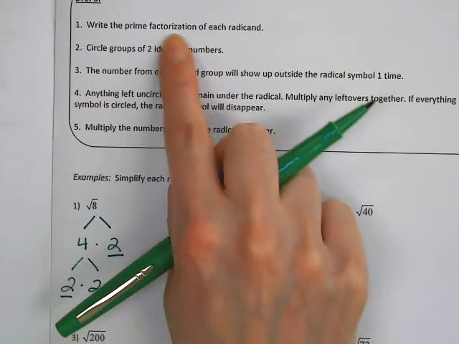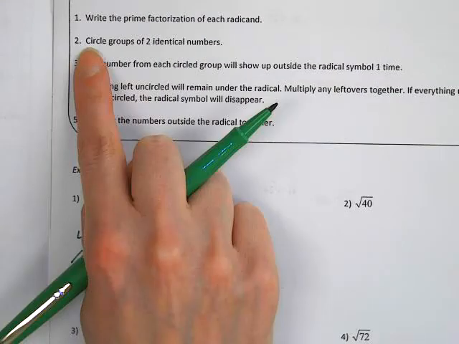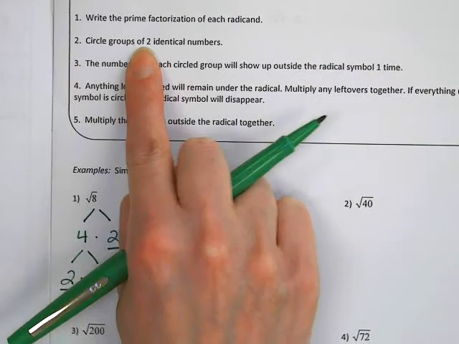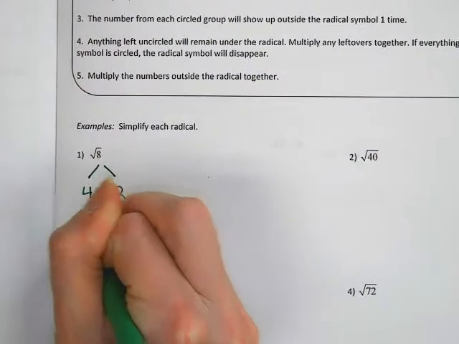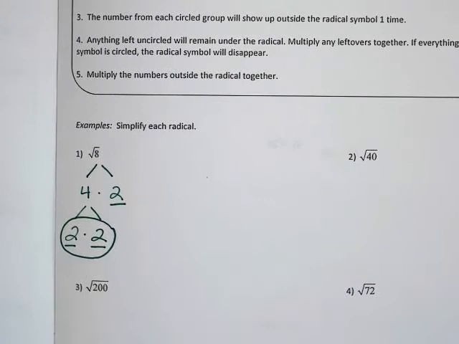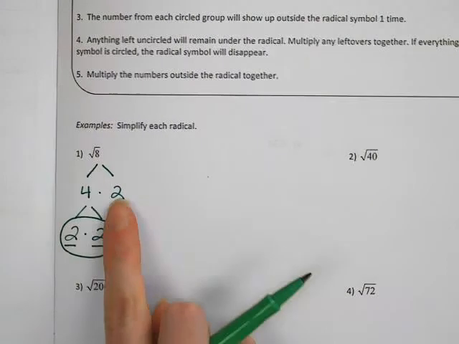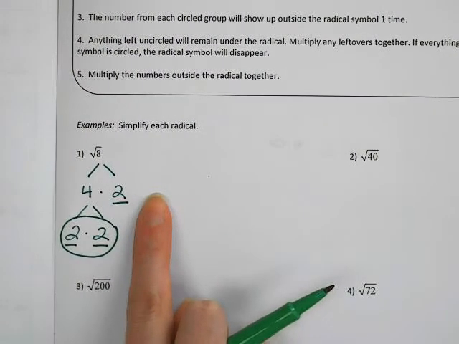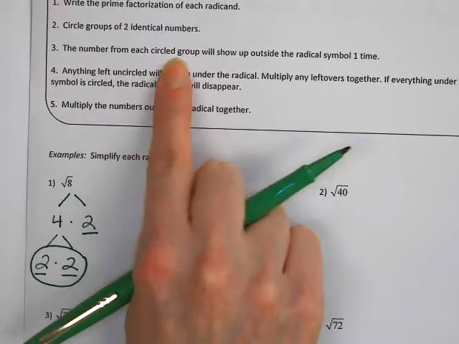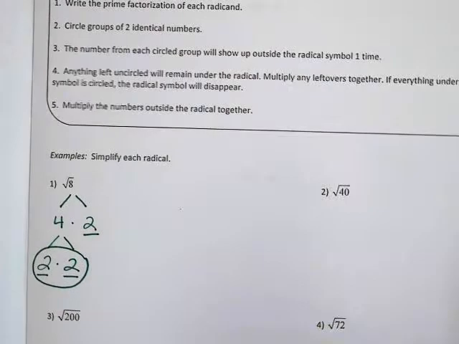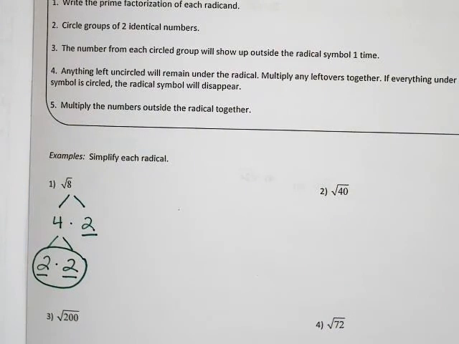Write the prime factorization of each radicand. Next, circle groups of 2 identical numbers. Do you guys see how we have a group of 2 here? We're going to circle that. This one does not have a group of 2, so we leave it alone. The number from the circled group will show up outside the radical symbol one time.